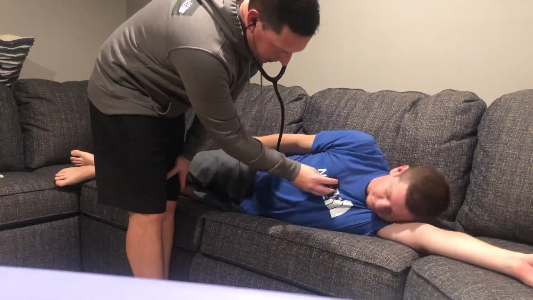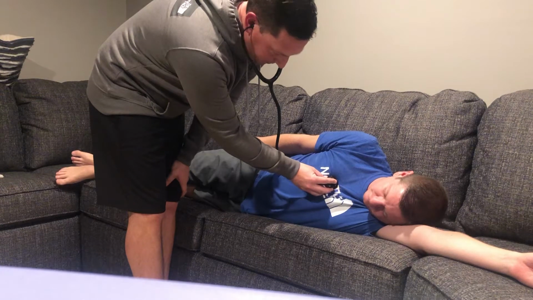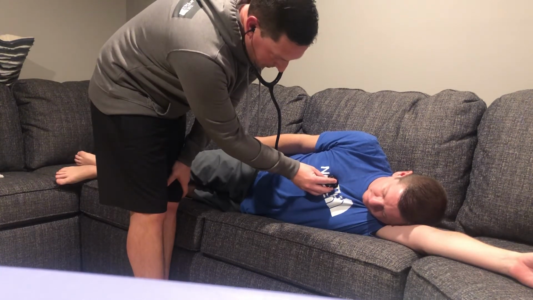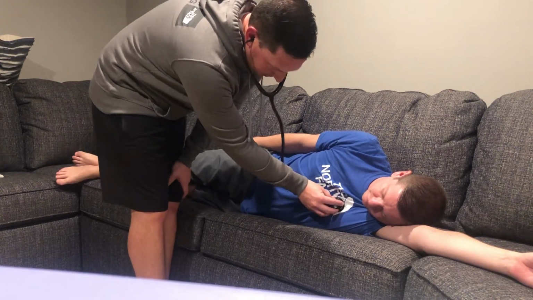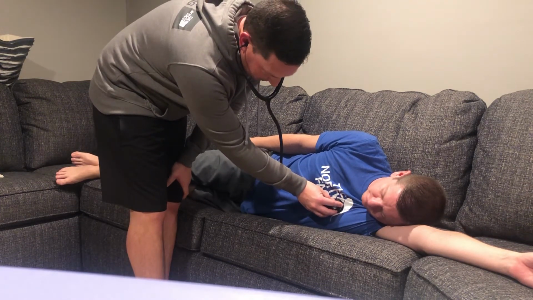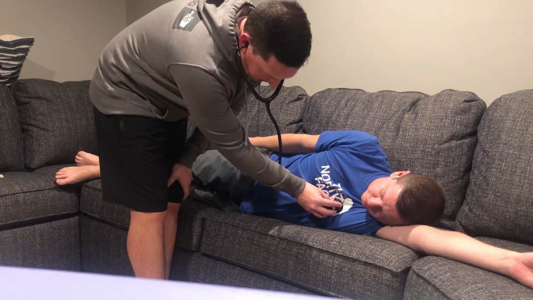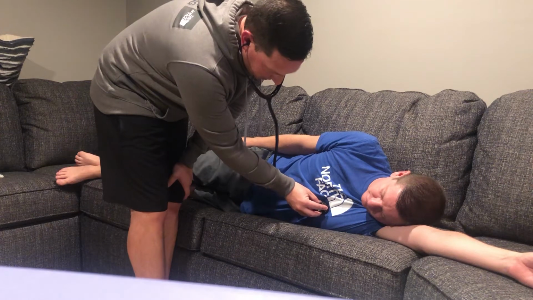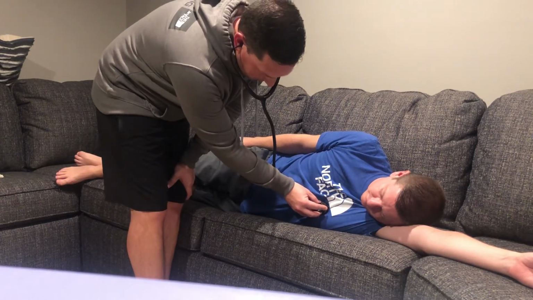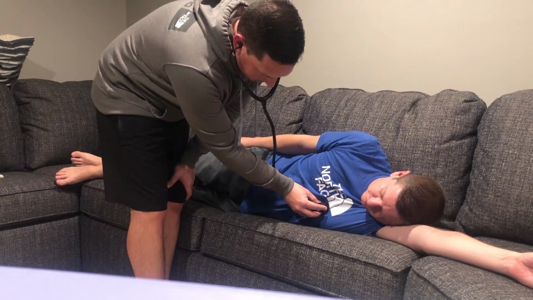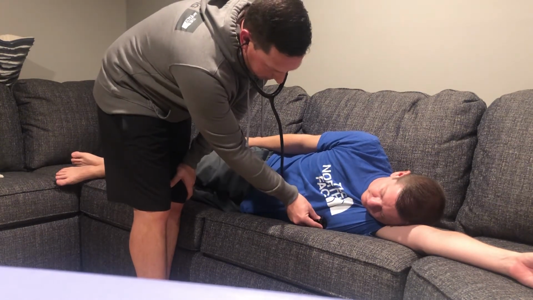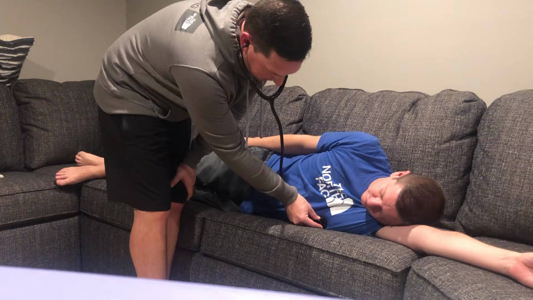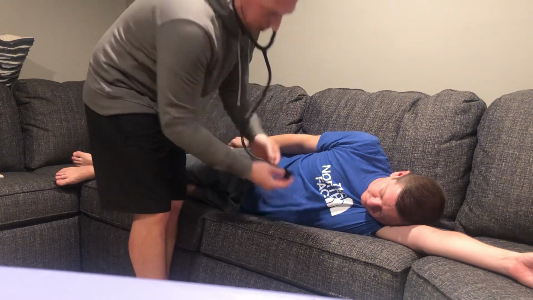So again, second intercostal space, right sternal border. Second intercostal space, left sternal border. Fourth intercostal space, left sternal border. And fifth intercostal space, midclavicular line. That was with the diaphragm.